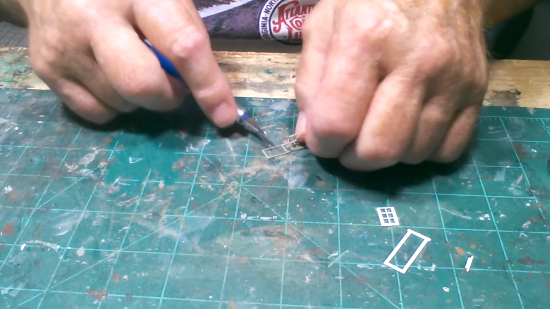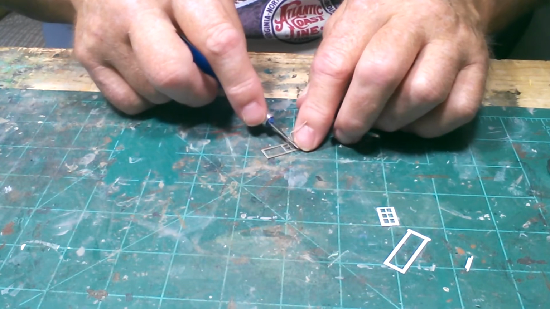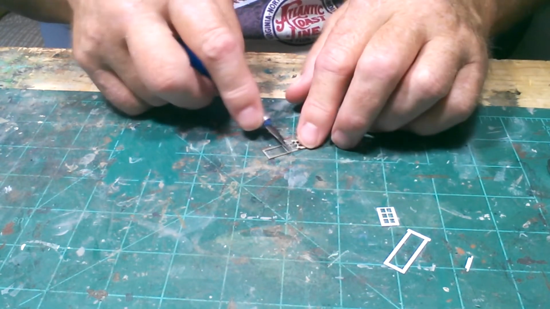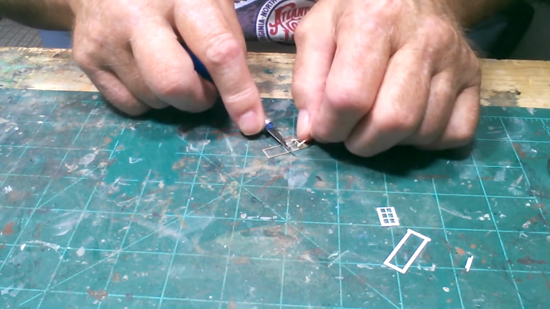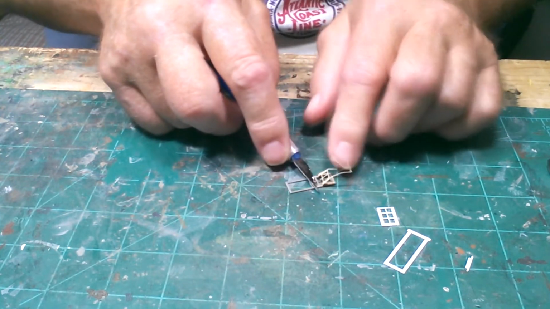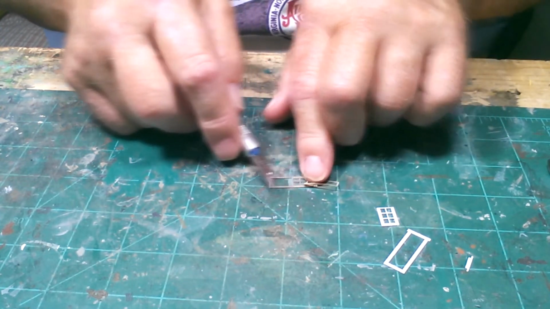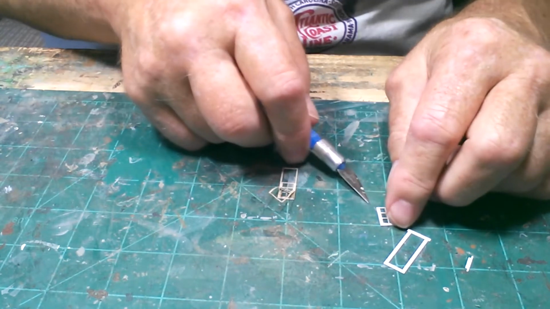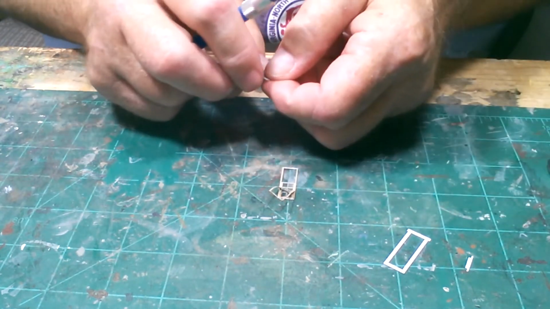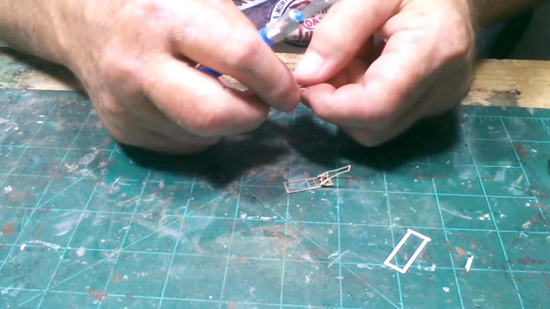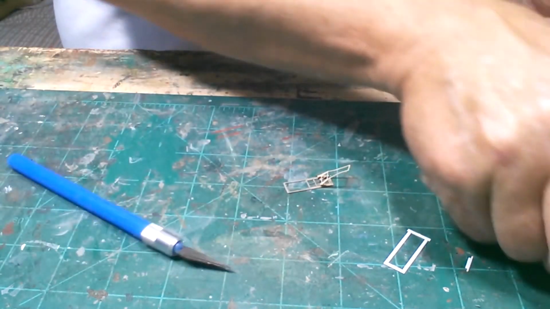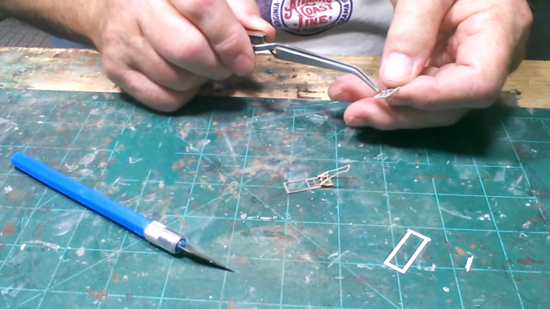So we'll bring it up maybe right there. Okay. Now the bottom window is the same. Let me put this on the tweezers.